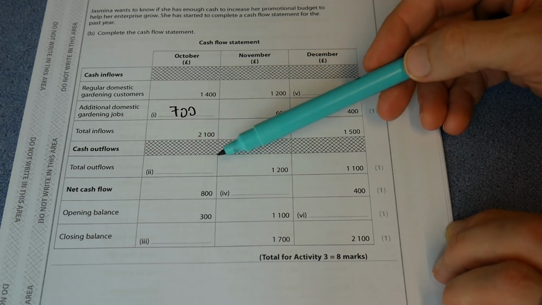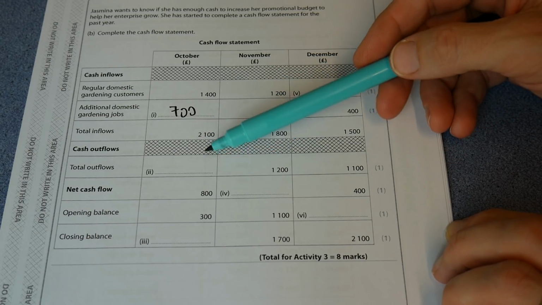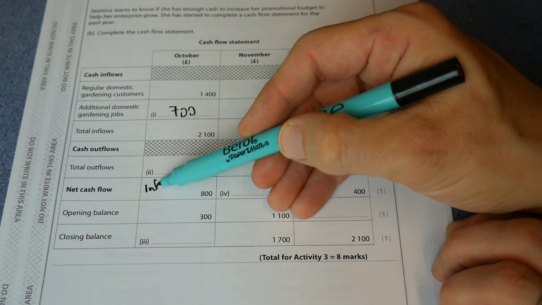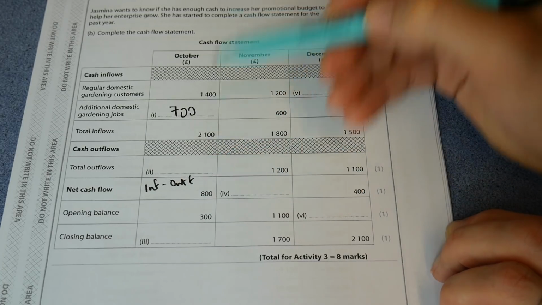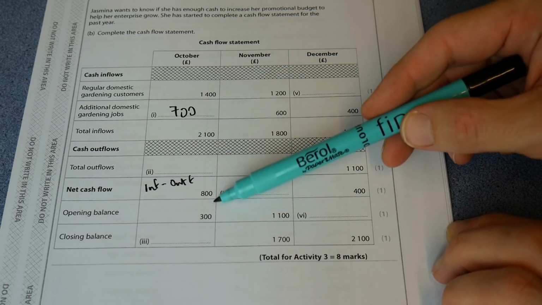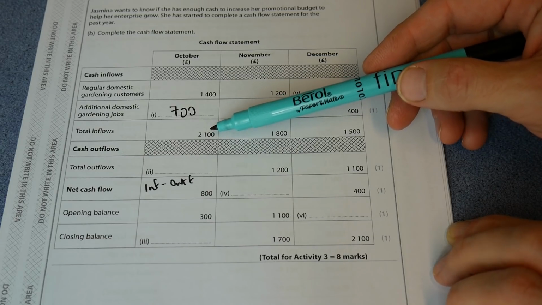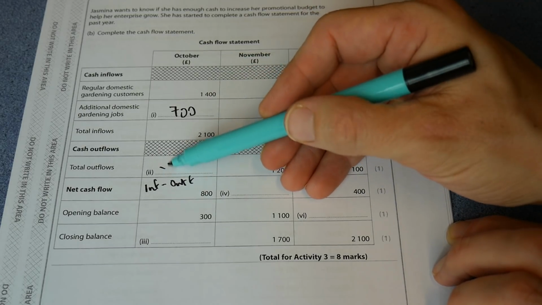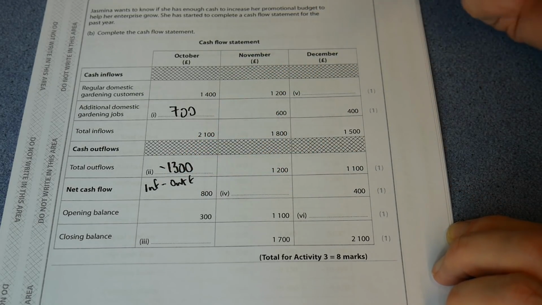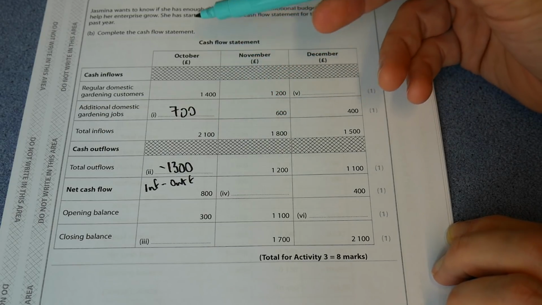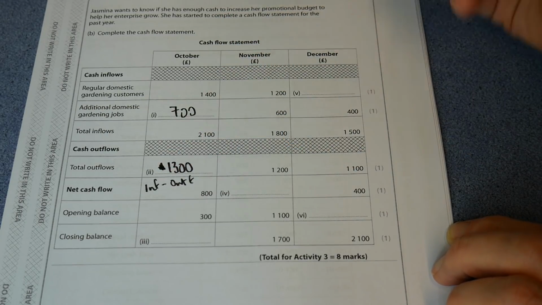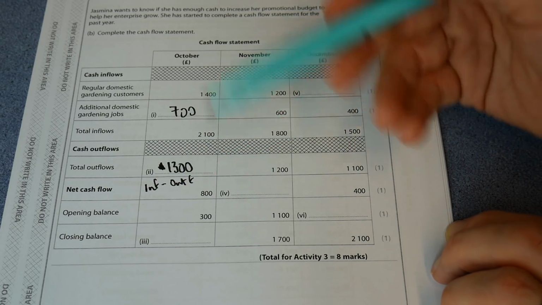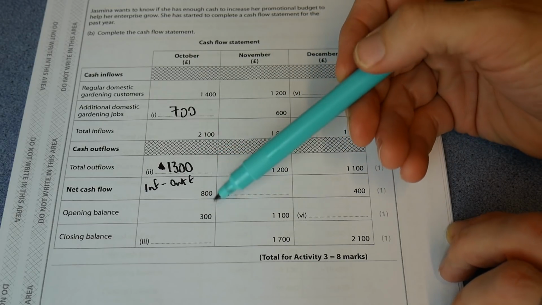So 2,100. And then we don't know what this figure is, but it does tell us our net cash flow. Now remember, the net cash flow is just inflows minus the outflows. Okay, so it's the inflow minus this equals this. So 2,100 minus something equals 800. So, well, what could that be? It's got to be 1,300. We just put that down as 1,300, but we would subtract it here, thus giving 800. The opening balance is 300.